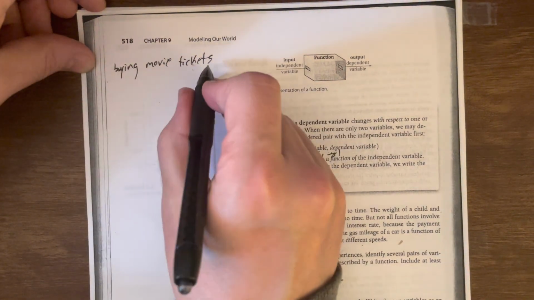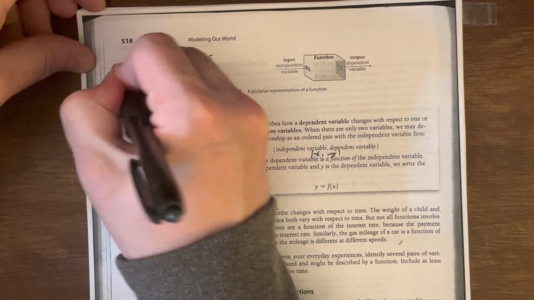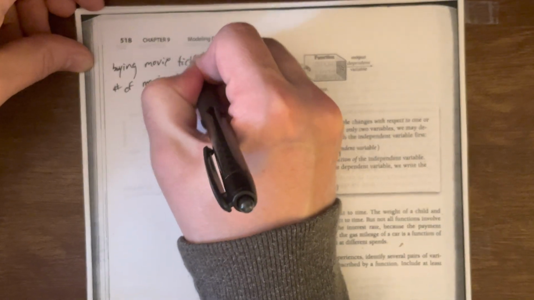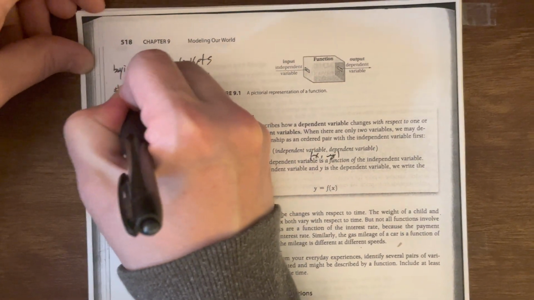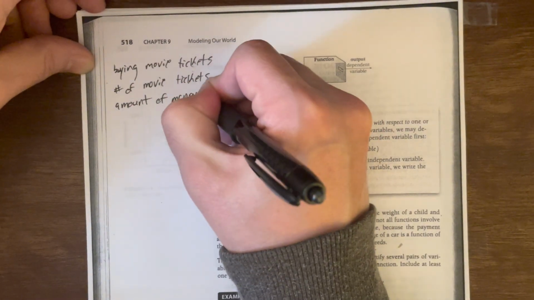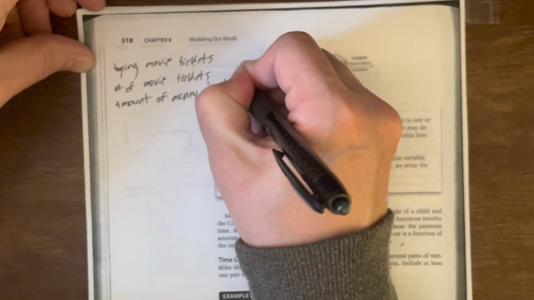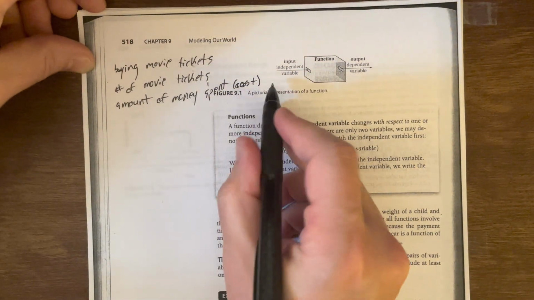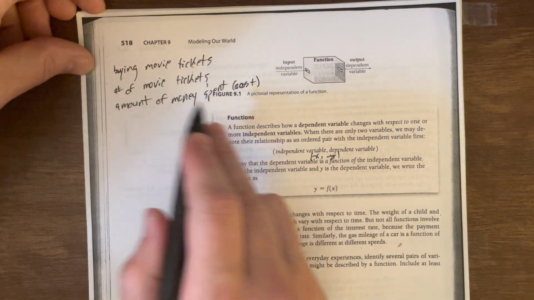So we're going to have two things that we're looking at here: the number of movie tickets and the amount of money spent. The cost would be another way to think of that. What's the relationship here?